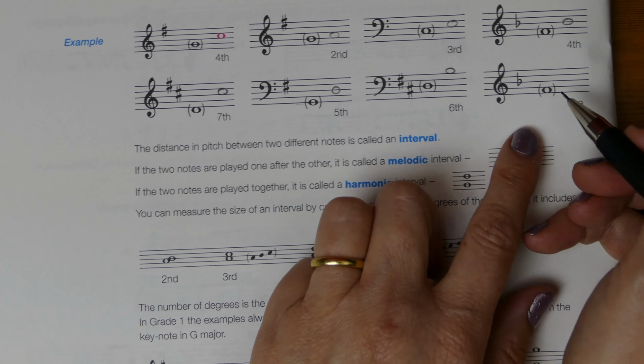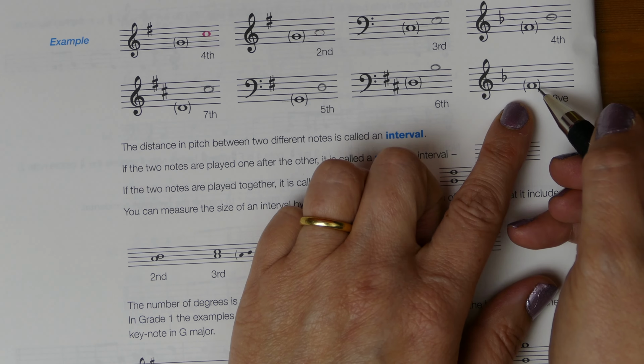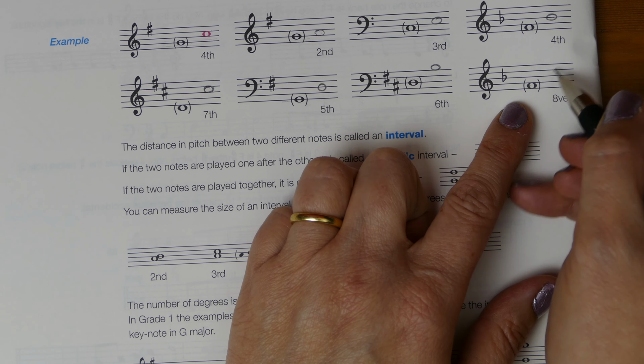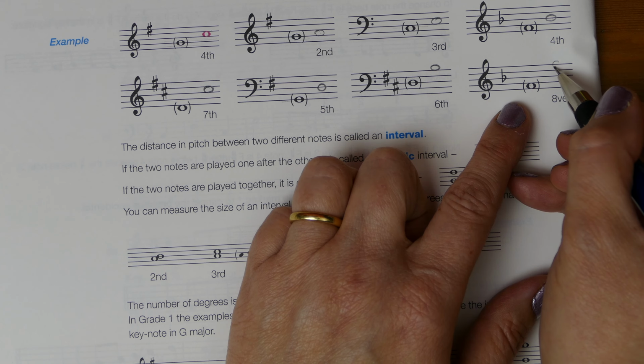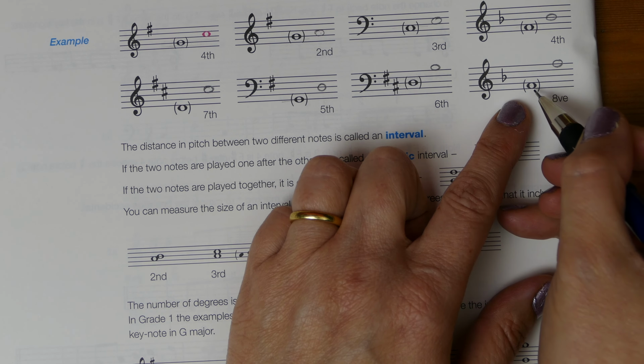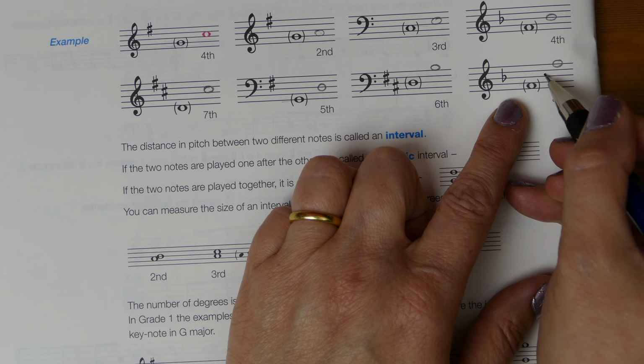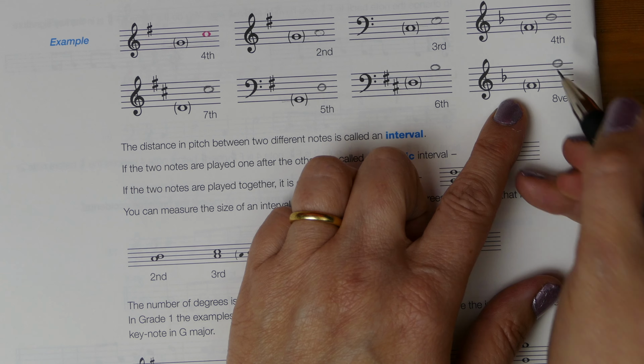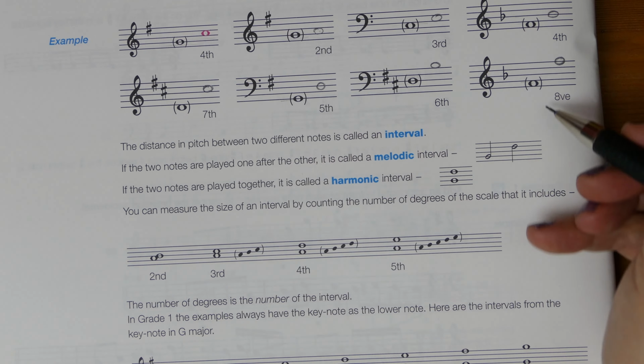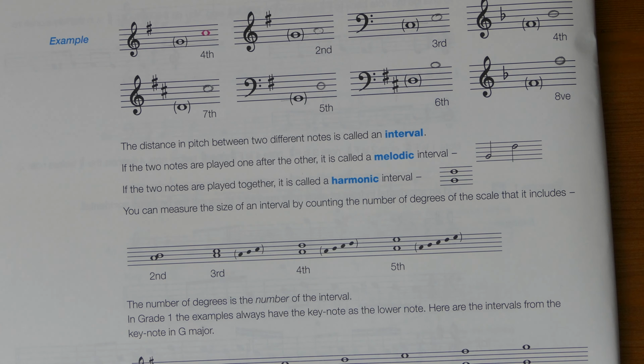And then an octave is 8 notes apart, and actually you just know that from F, the octave is going to be the next F up. If you want to double check that, you can count it 1, 2, 3, 4, 5, 6, 7, 8. But an octave is your key note again, from F to F in this case.